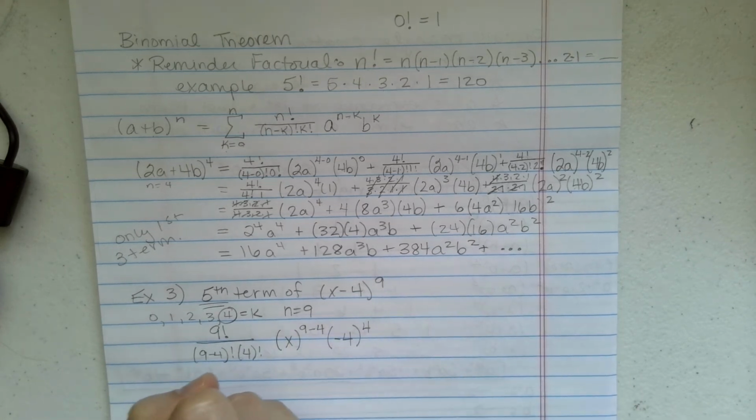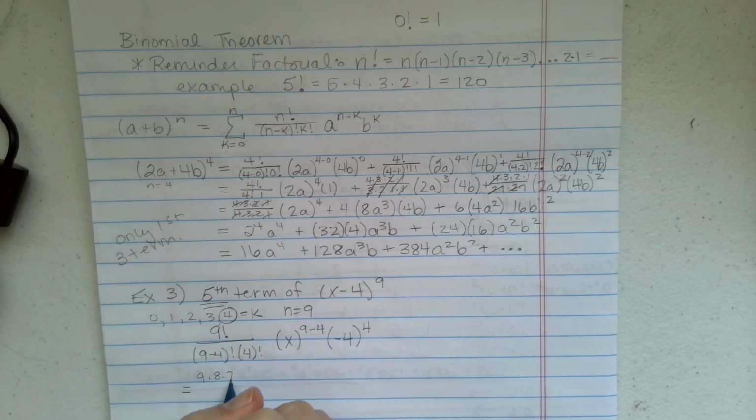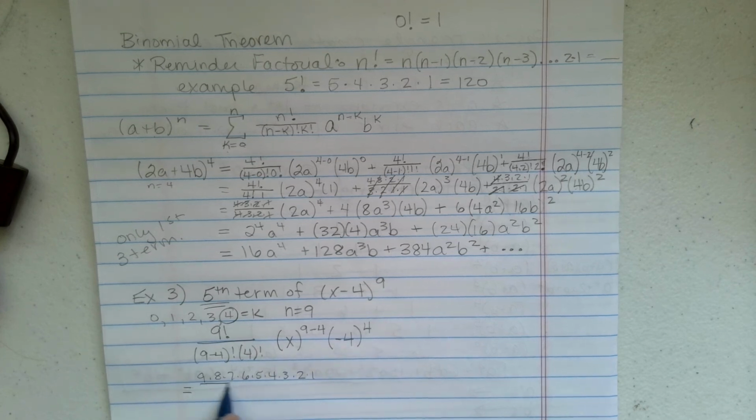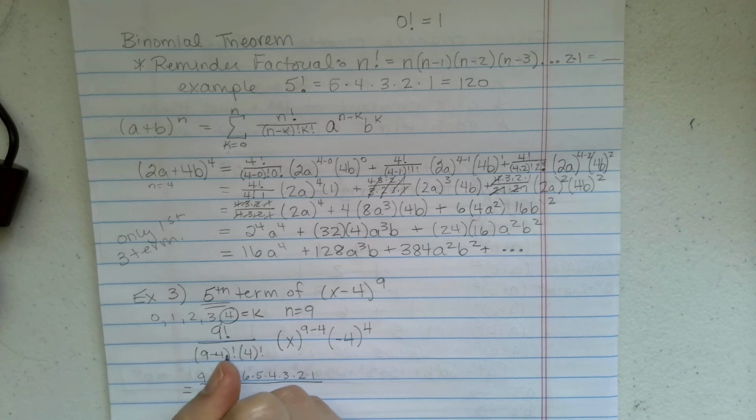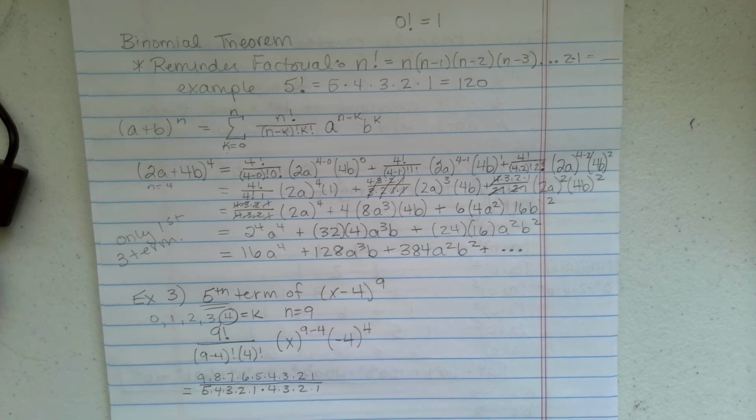So this is the same as, let's see, I'll just write it out, 9, 8, 7, 6, 5, 4, 3, 2, and 1 over 9 minus 4 is 5. So 5, 4, 3, 2, 1, and 4, 3, 2, 1. So that's all my factorials.